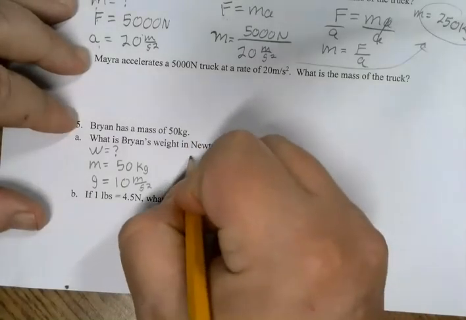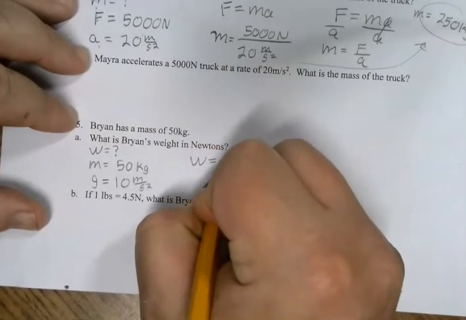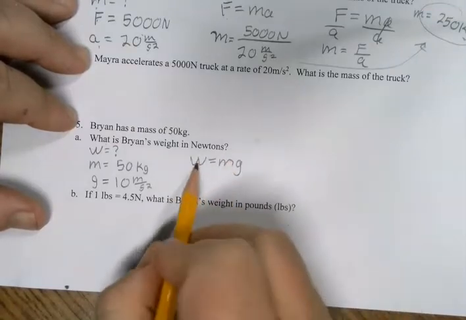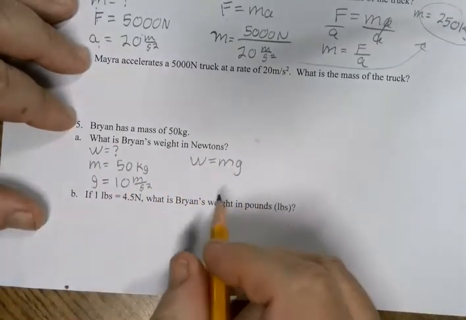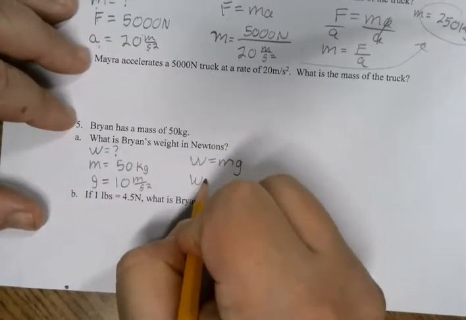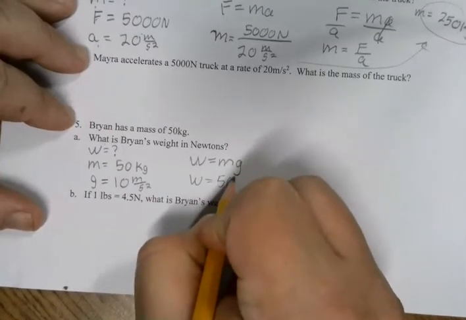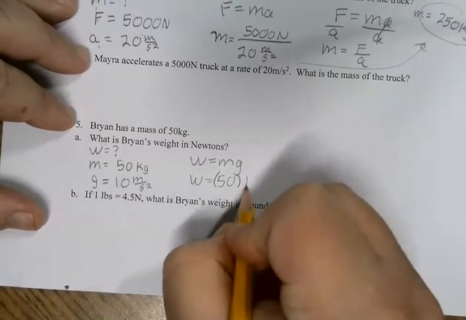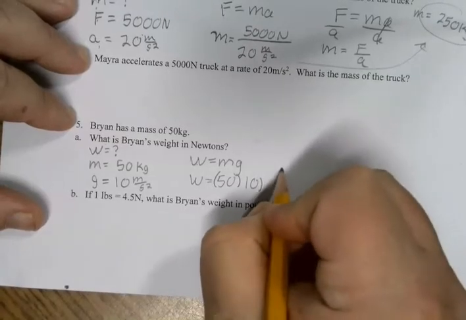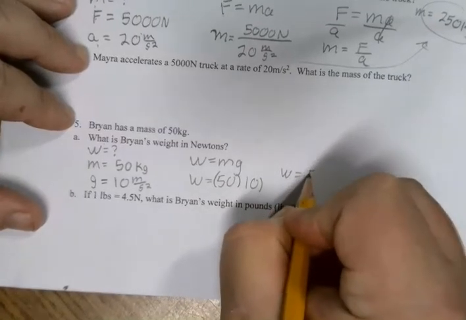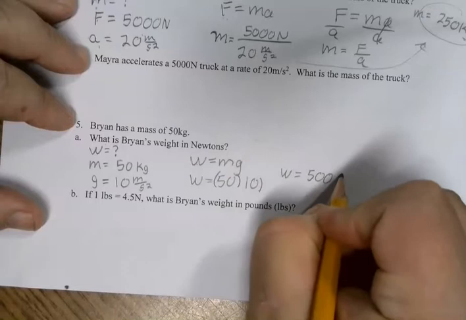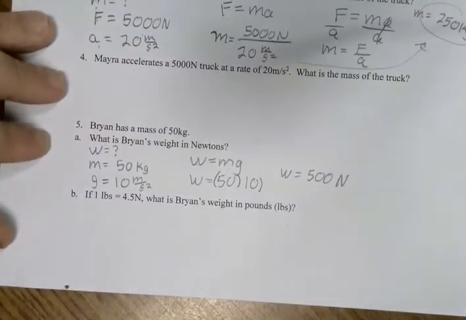So we have W equals mg is the formula that we get off the sheet. It's solved for the variable we're looking for, so there's no algebra. So we just write W equals 50 times 10. And we end up with W equals 500 newtons is the weight.